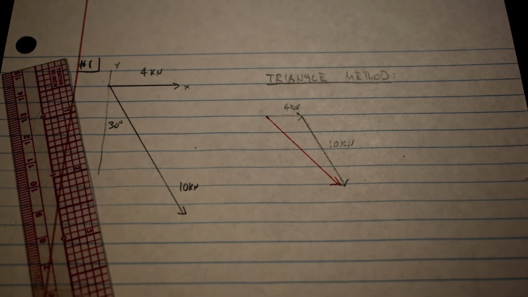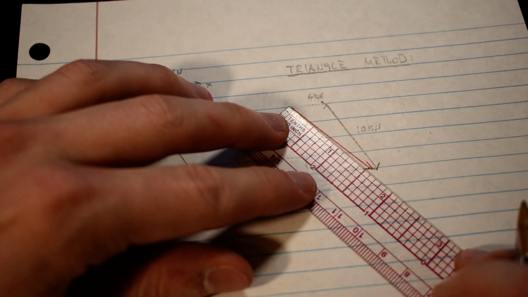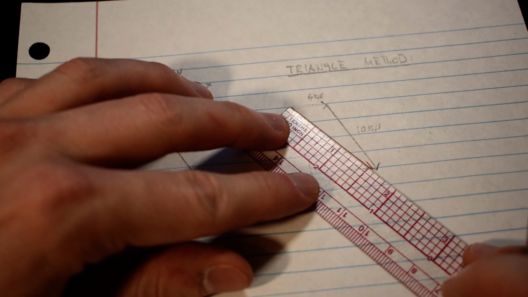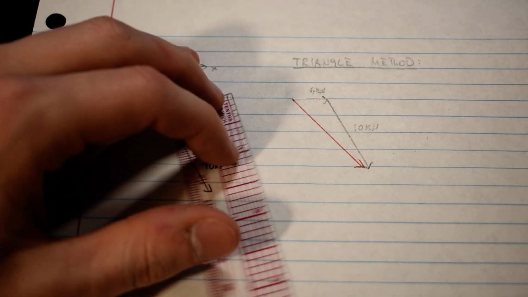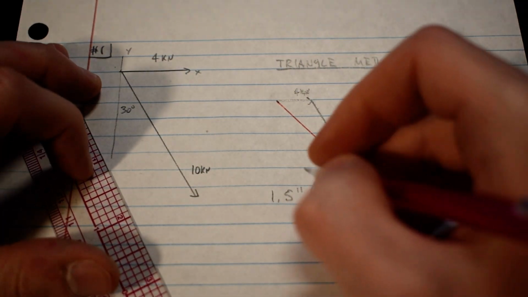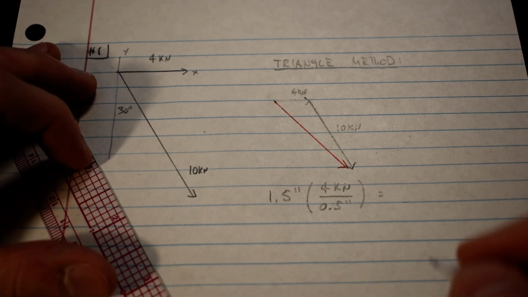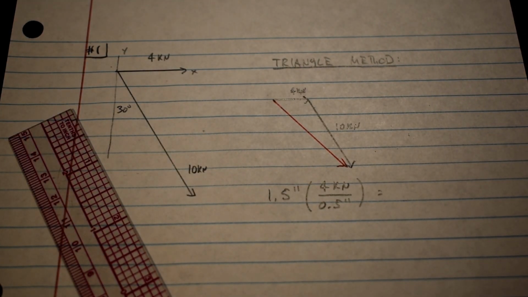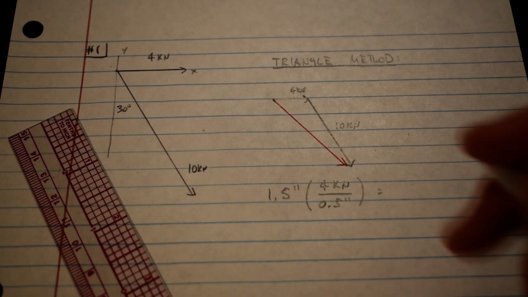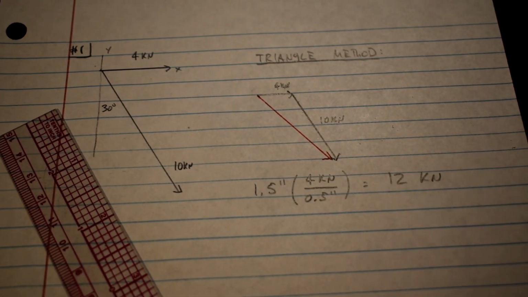So now we have to do some measurements because this is a graphical method. We're going to go ahead and measure this force. And I see that it's almost exactly 1.5 inches. So we're going to say 1.5 inches times the scale we used, which was 4 kilonewtons to 0.5 inches. This becomes 12 kilonewtons. So we know the magnitude of the resultant force is approximately 12 kilonewtons.